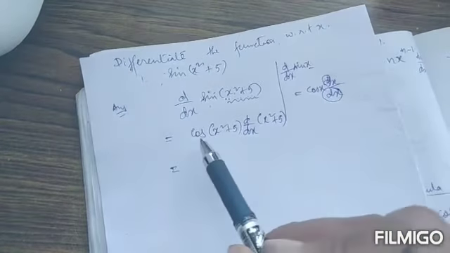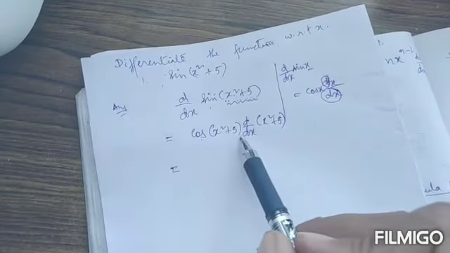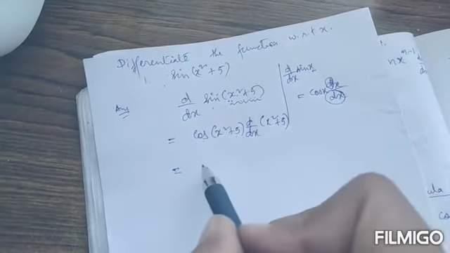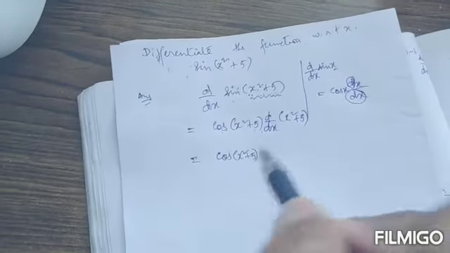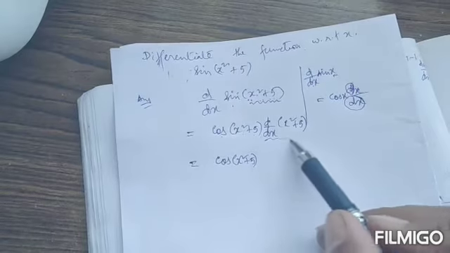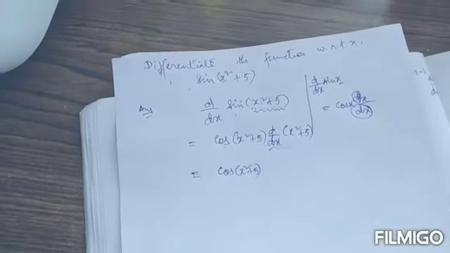Now in the next step, cos of (x squared plus 5) has come outside, that means it will remain the same. Now what I have to differentiate is d by dx of x squared plus 5.